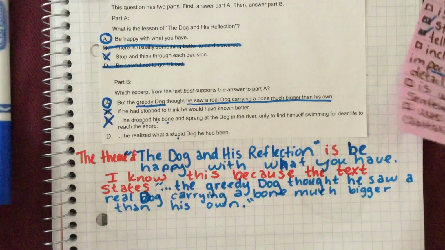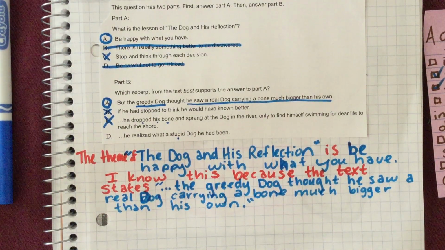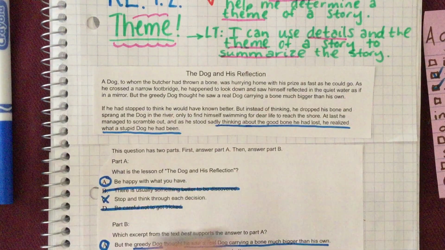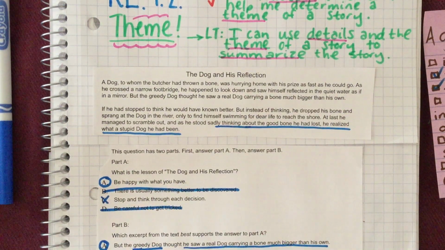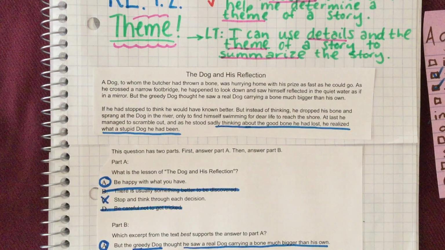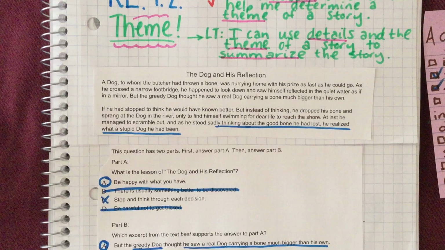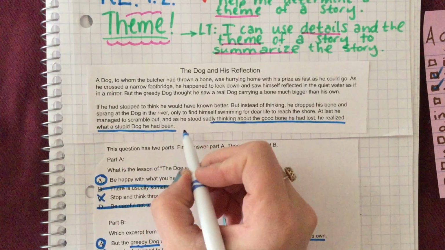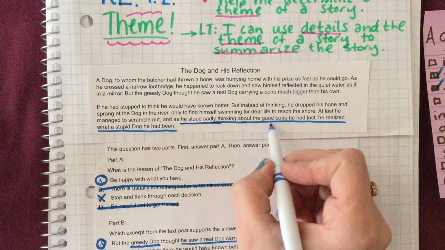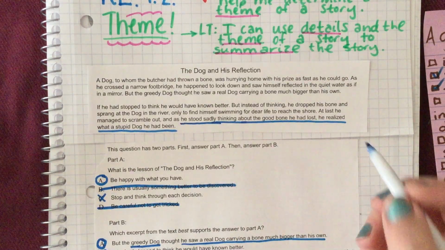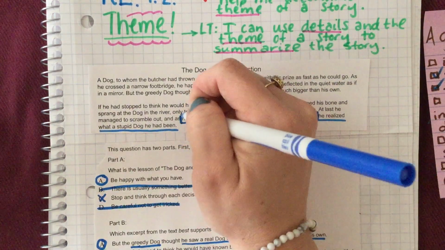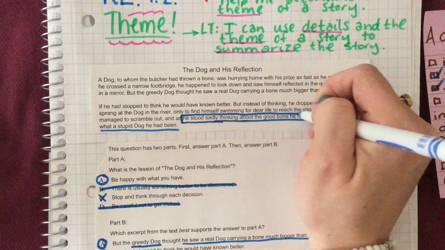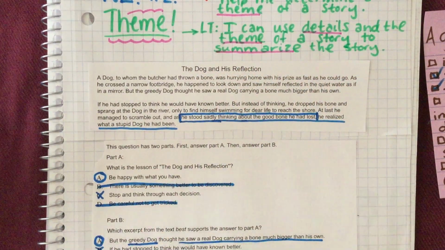So I'm going to come back to the text and I'm going to find one more detail that helps me determine that the dog learned be happy with what you have. I like this one. I'm going to go back to this one right here. He stood sadly thinking about the good bone he had lost. So that right there, he was thinking about what he had.